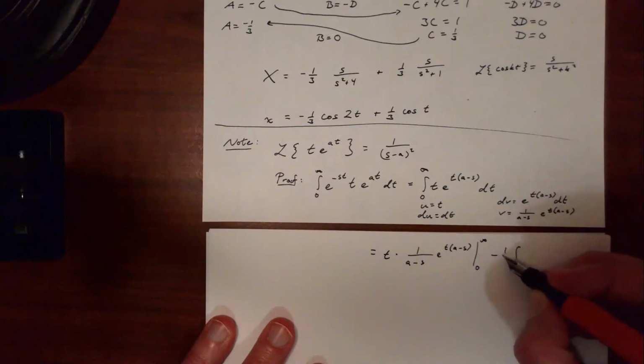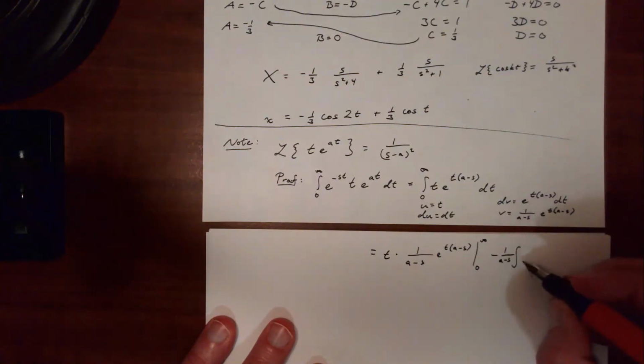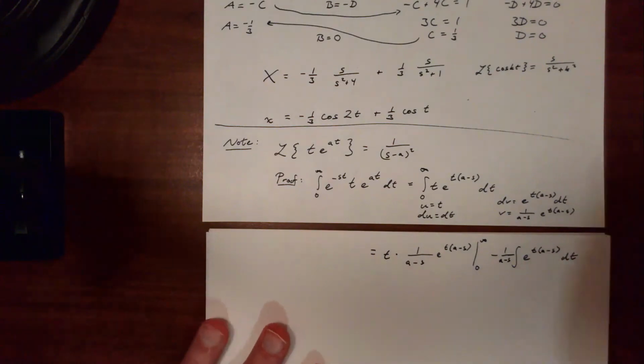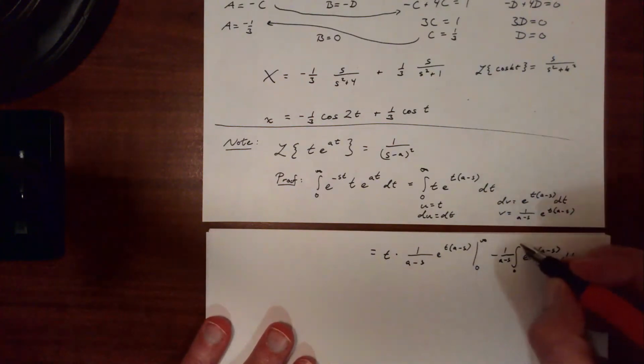So I can pull out the thing that has nothing to do with t, so that's the a minus s part. And then we have e to the t(a minus s) dt. This is the integral from 0 to infinity.